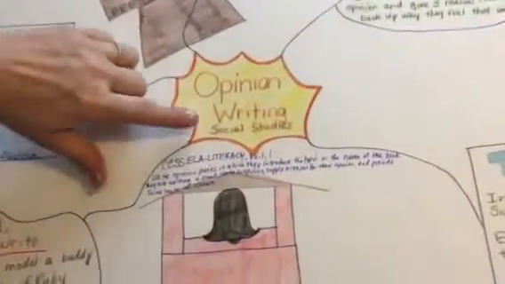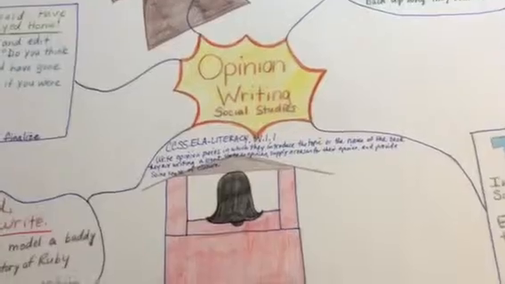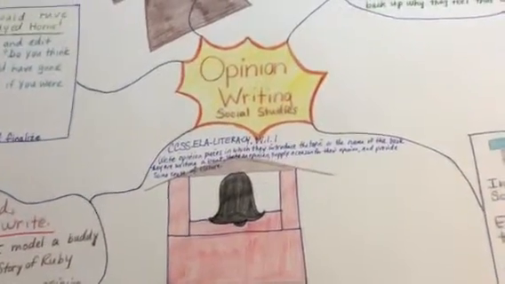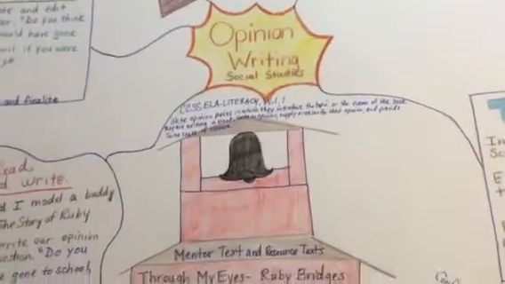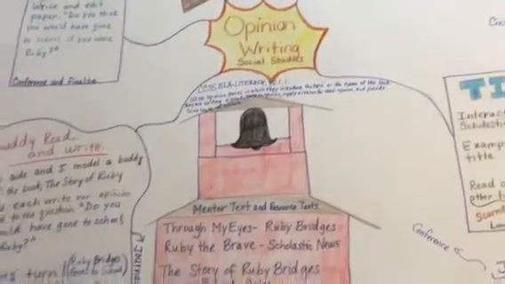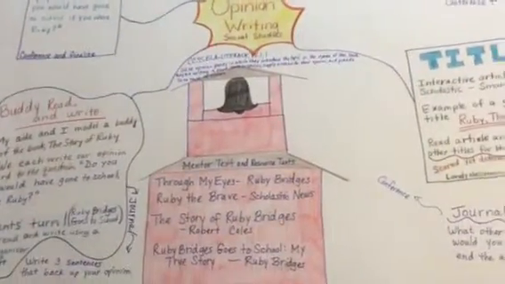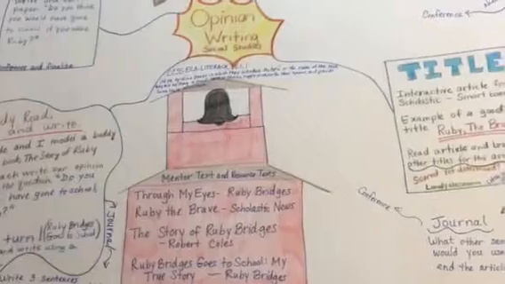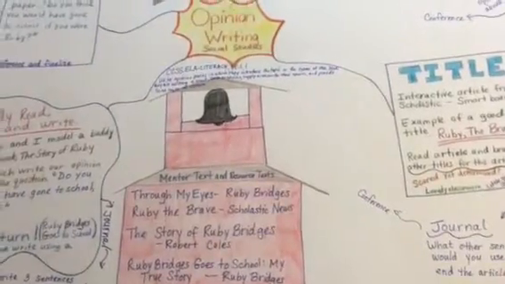I chose to do an opinion writing piece in the content area of social studies. The students in my class are very familiar with the story of Ruby Bridges. So I thought with Black History Month coming up in February and Ruby Bridges, I could do a writing piece.